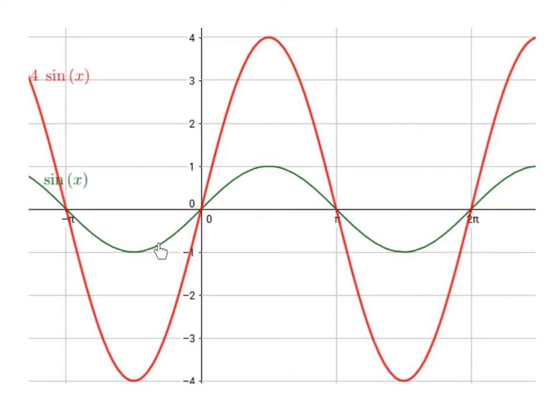So our green curve again is the general graph of y equals sine of x. Goes up as far as 1 on the y-axis, down as far as minus 1 on the y-axis. And the red curve is the graph of y equals 4 sine of x. So it stretches up as far as 4 on the y-axis and down as far as minus 4 on the y-axis. But note that the midway line is still the same. The midway line is still the x-axis.